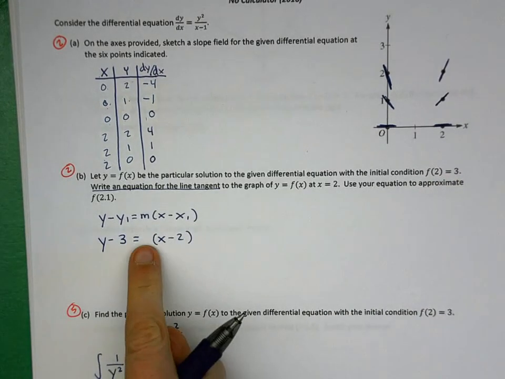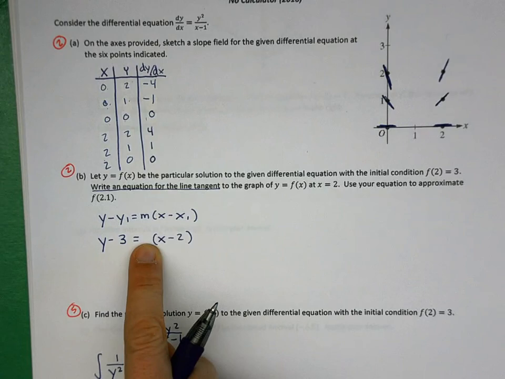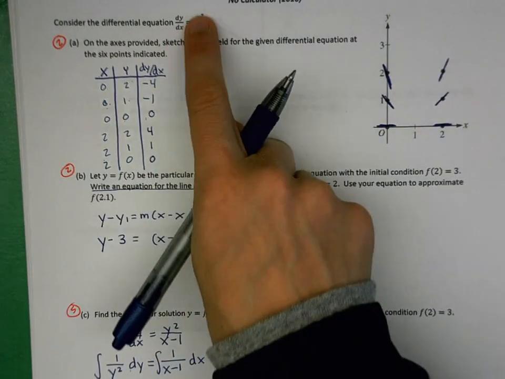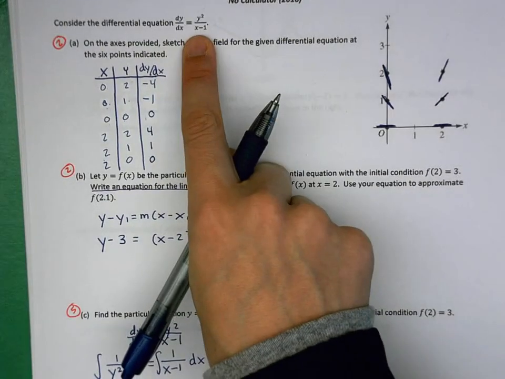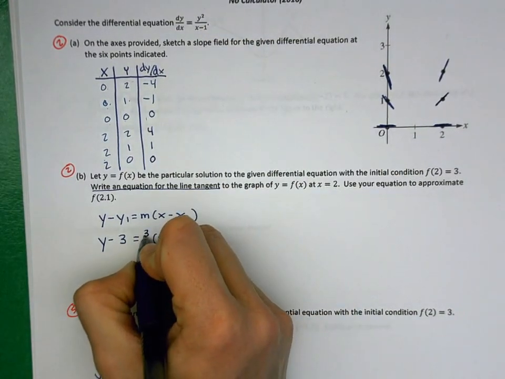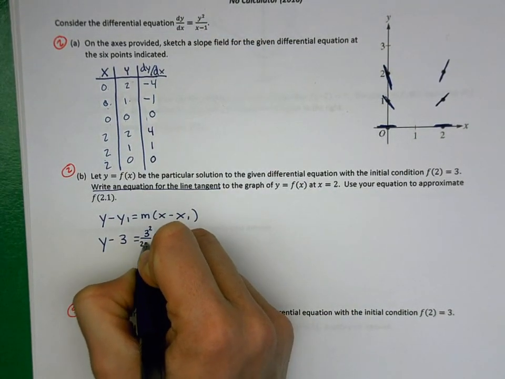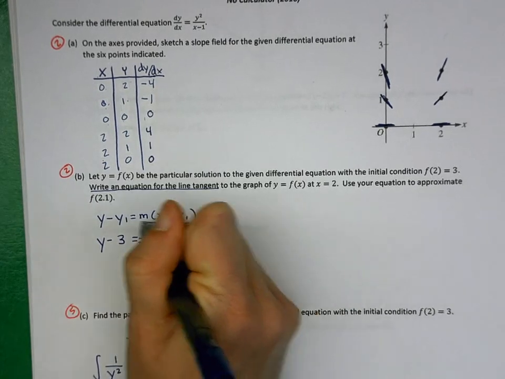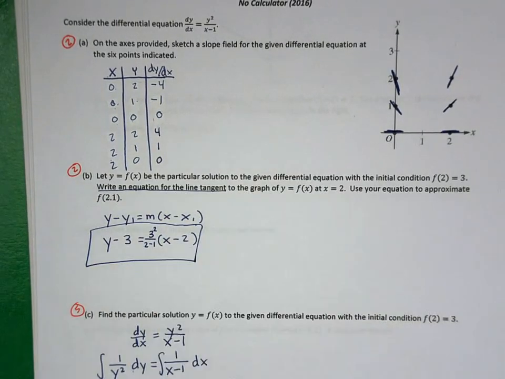And then I need my slope. My slope, remember, is the same thing as derivative. Well, they've given me my derivative. And so my derivative is my y squared over my x minus 1. My y squared over my x minus 1. And if you leave it there, you just got your point.